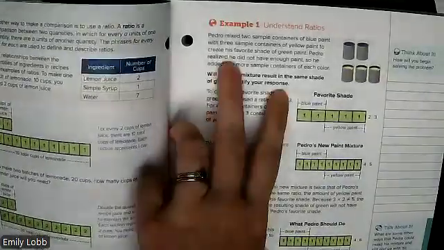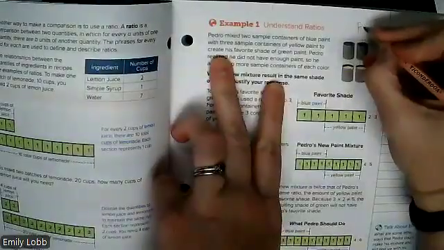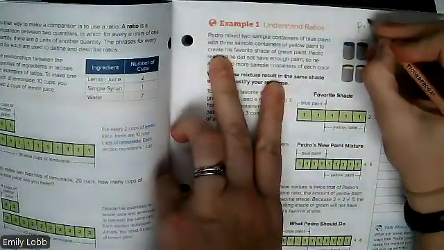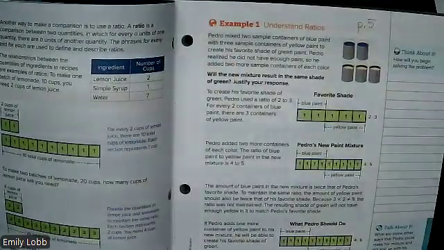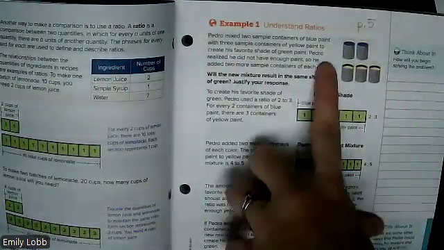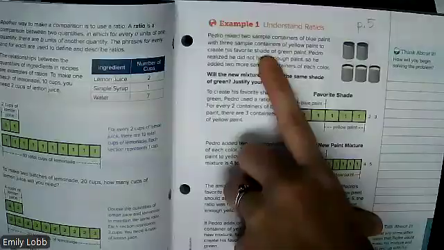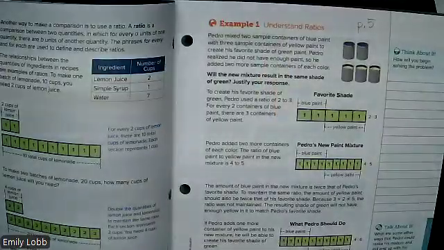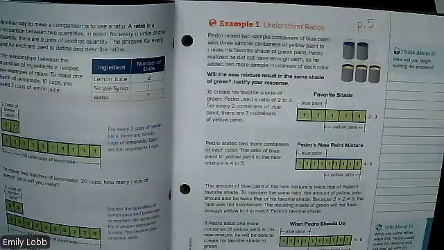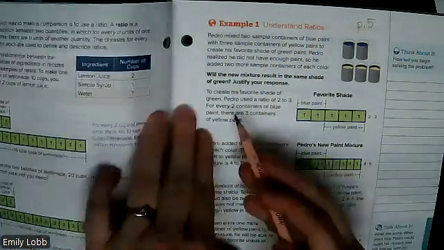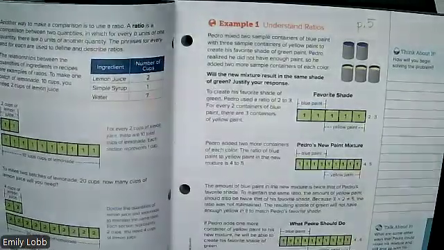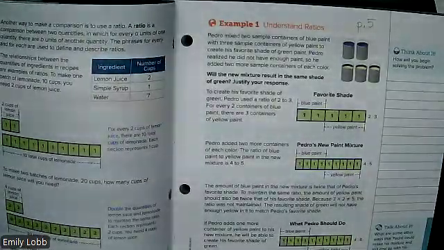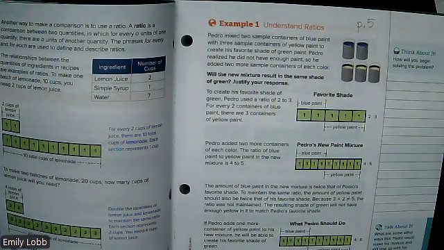So in this example 1 on page 5, Pedro is mixing paint. He has 2 containers of blue paint with 3 containers of yellow. So all of a sudden he realized he didn't have enough, so he added 2 more containers of each color. When we add to both, the question is, will the new mixture result in the same shade? What are your thoughts?